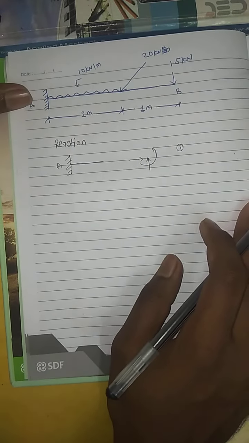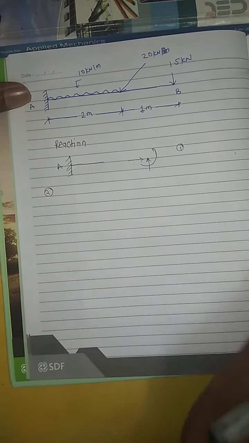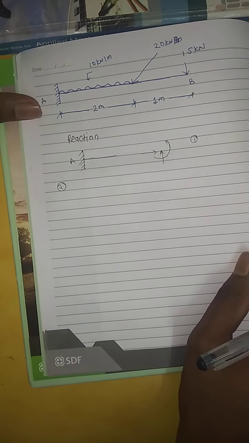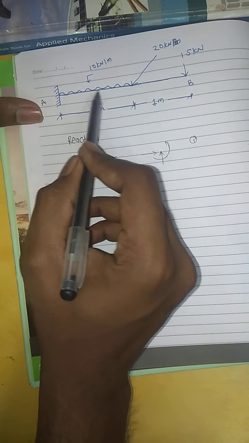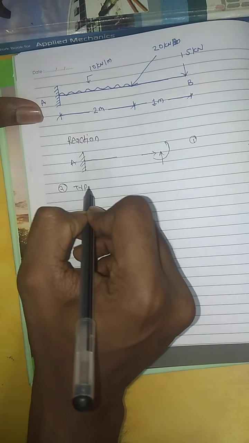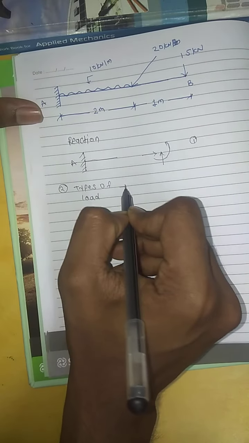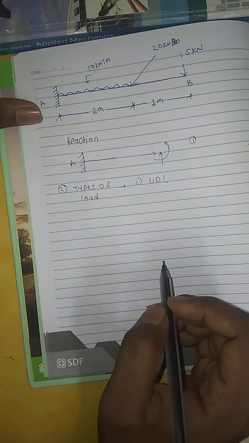Now, the second thing while solving such problems is to see how many types of loads are acting on the beam. First, here you can see it is the UDL, that is uniformly distributed load.